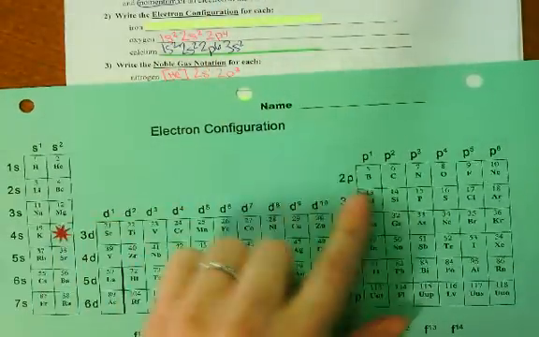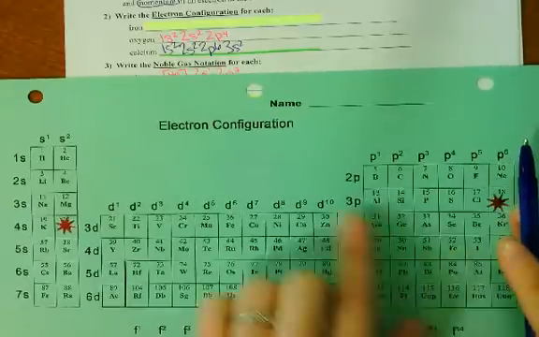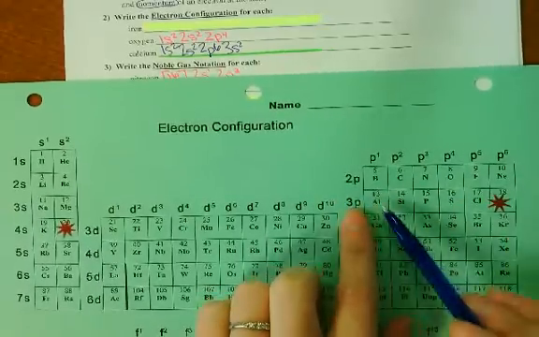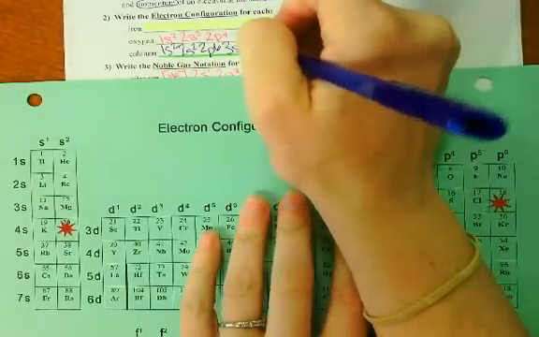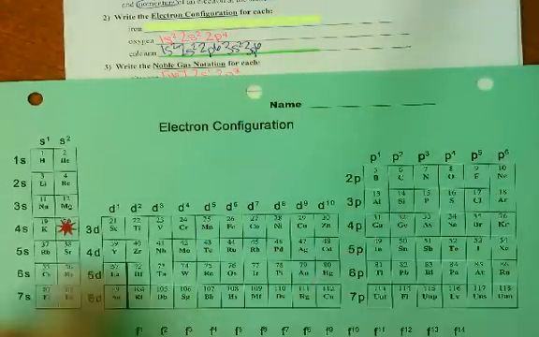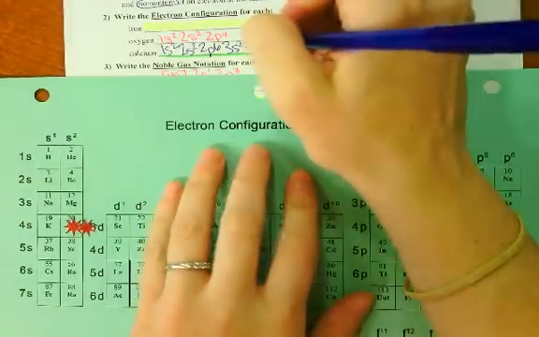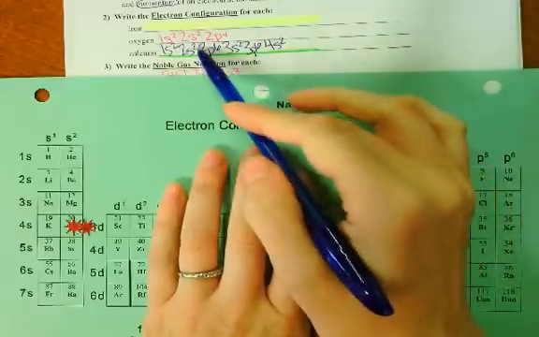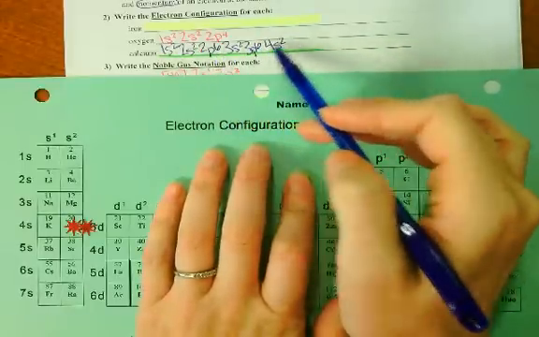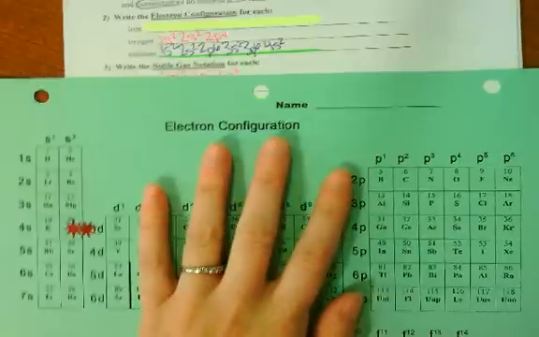After electron 12, we go to electron 13. And at the end of the p block, we just go all the way to the end of the p block, we've got 6 electrons in 3p, so 3p6. And after electron 18, we go here, and then, oh look, we're at calcium, which is 4s2. Okay, so if we add this up, 2 plus 2 plus 6 plus 2 plus 6 plus 2, that's 20. That's where calcium's 20 electrons are.